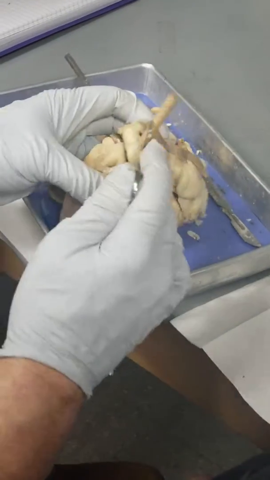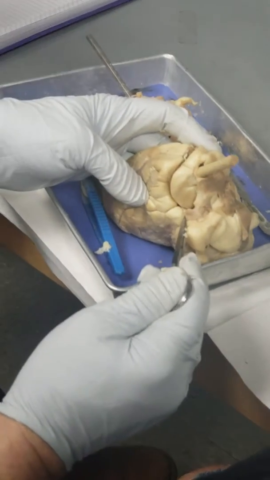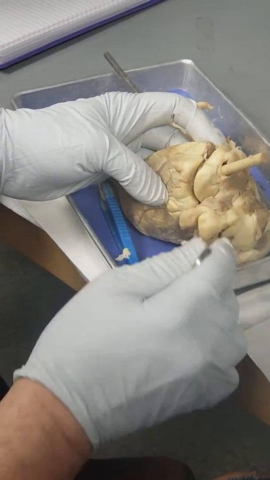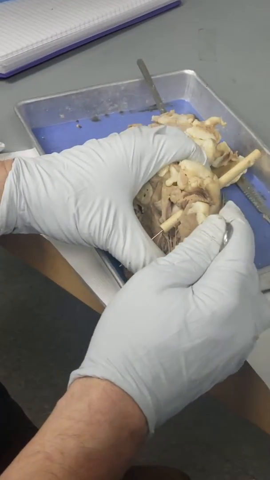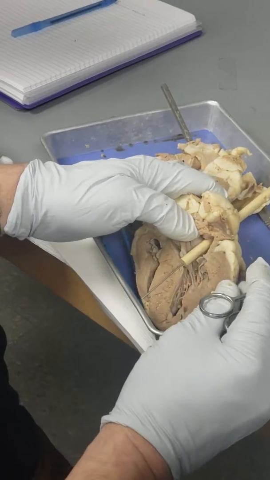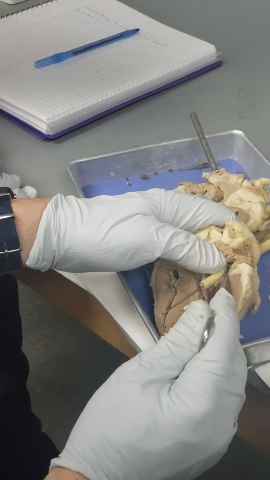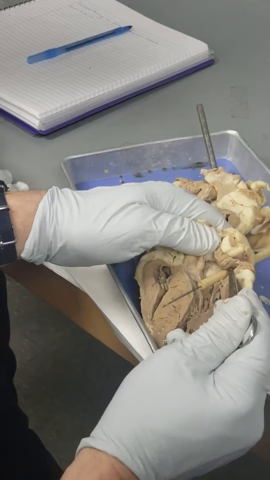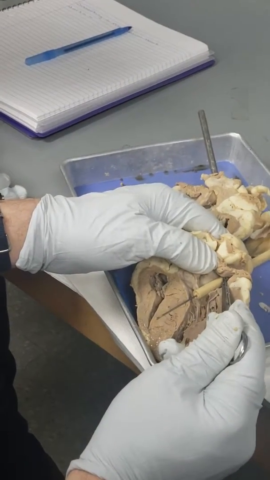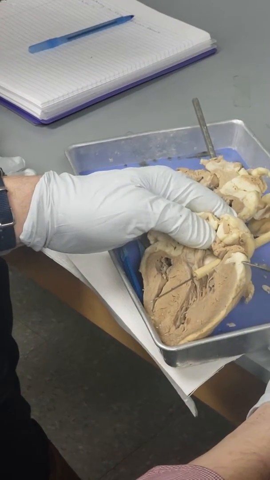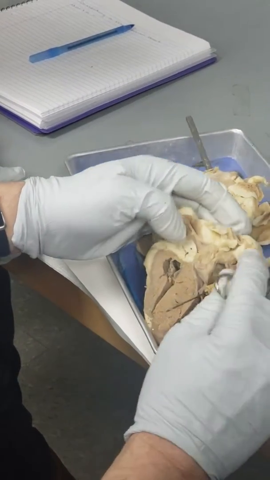Is there any way to look at this hole and say, oh, that's a pulmonary vein? No. It just looks like a hole. It all just looks the same. But using detective work like this, you figure it out. It's coming into what chamber? The left atrium. So it has to be the pulmonary vein, bringing oxygenated blood. That's how you figure that out.